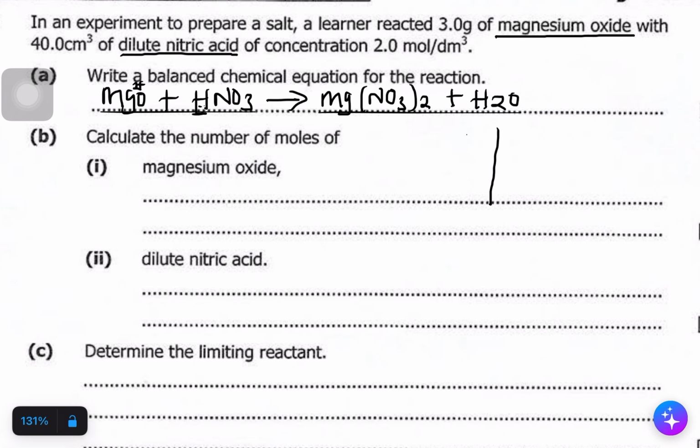On the left we have magnesium, Mg, and here also Mg. We also have hydrogen here, hydrogen on that side, nitrogen there, nitrogen here, and oxygen there, oxygen there. Then we begin to check if the left side is equal to the right side.